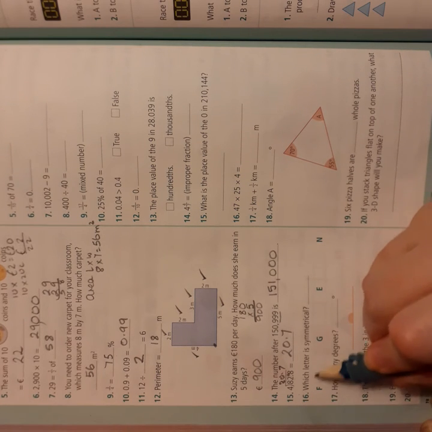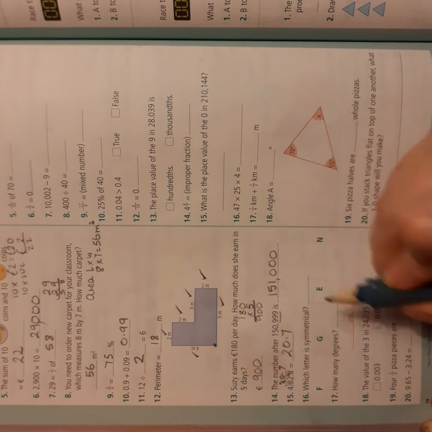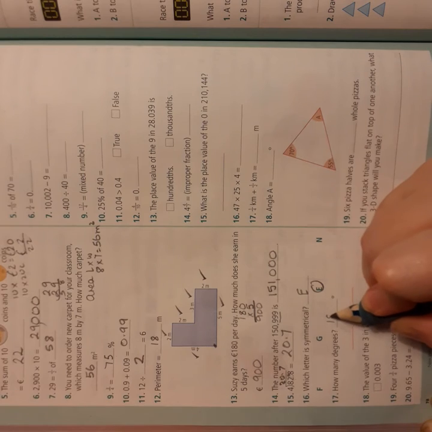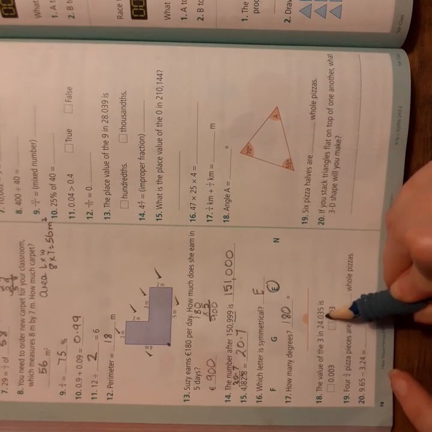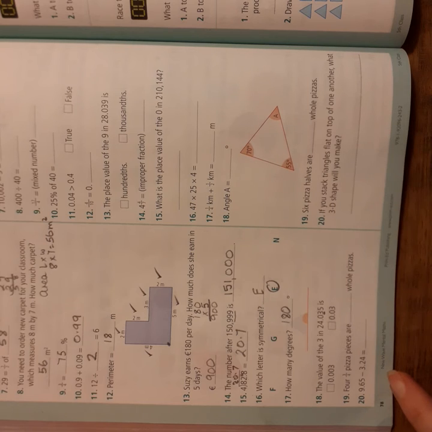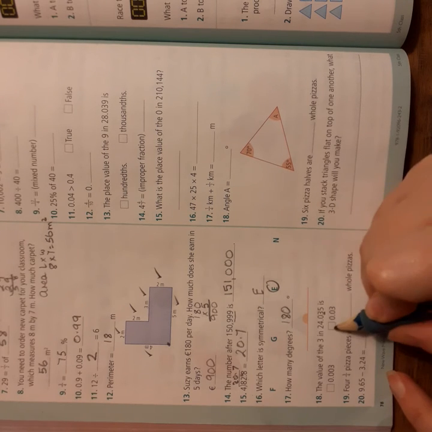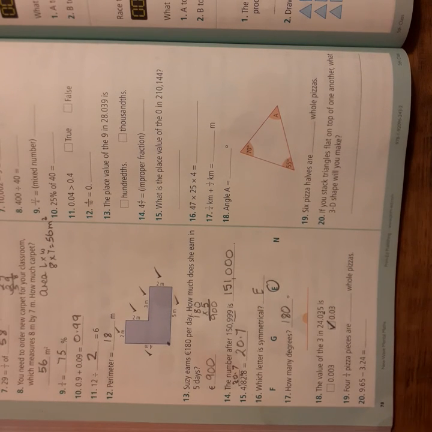Okay, number 16, which letter is symmetrical? So E is symmetrical. How many degrees? That's a straight angle, so 180 degrees. The value of the 3 in 24.035, so this one here, it is the hundredths position, so the correct answer is the second one here.